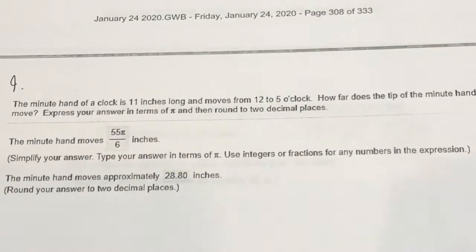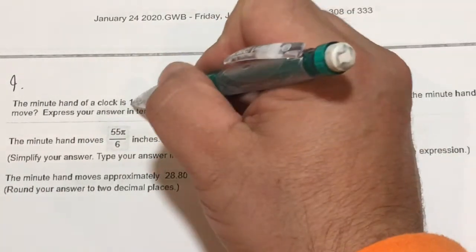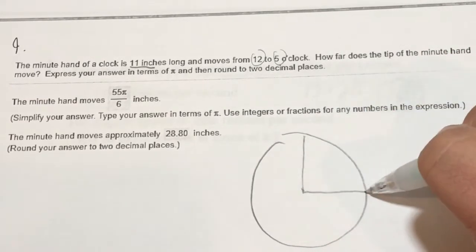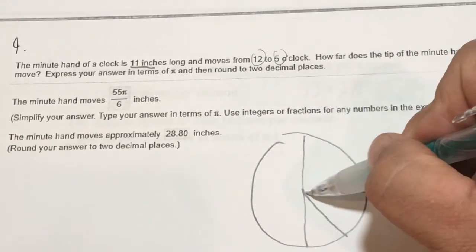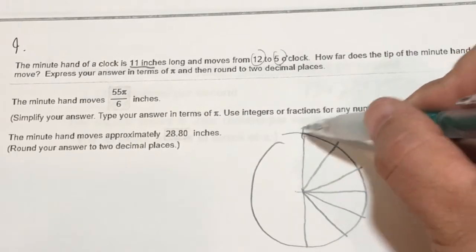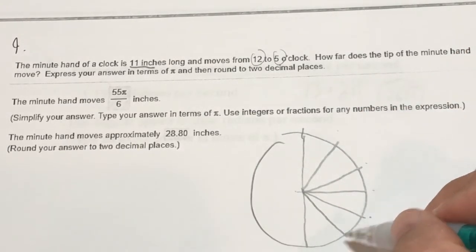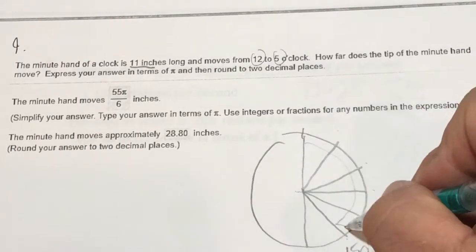A clock problem. So from 12 o'clock to 5 o'clock it reads. The hand of the clock is 11 inches, so that's going to give me the radius is 11 inches. So it goes from 12 o'clock, that's to 3 o'clock, that's to 6 o'clock, so 5 o'clock. Now I like to break this up into 30-degree increments. So this is 30 degrees, 60 degrees, 90 degrees, 90 plus 60 is 150 degrees in the negative angle here, but that's okay.